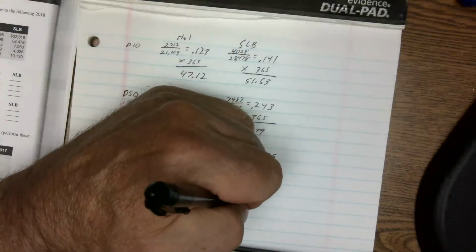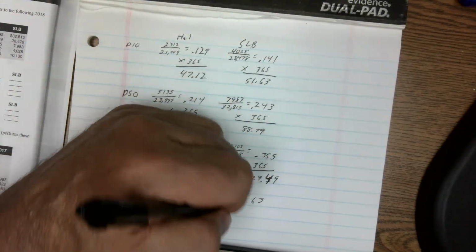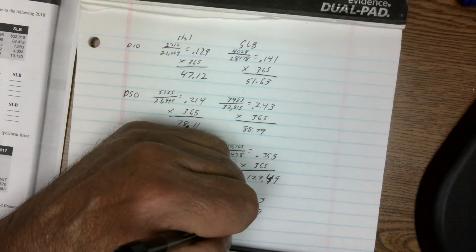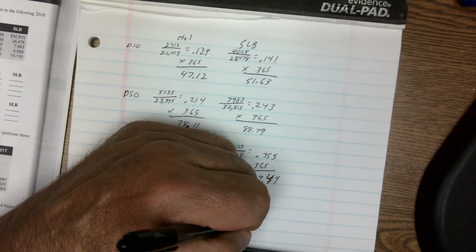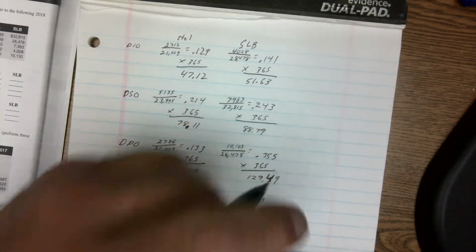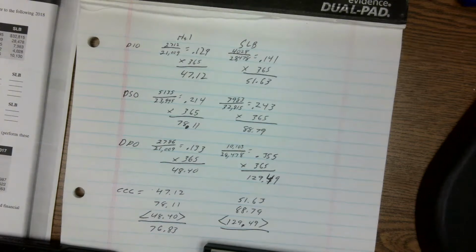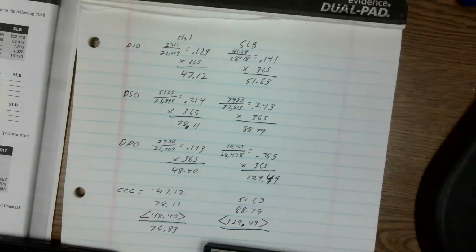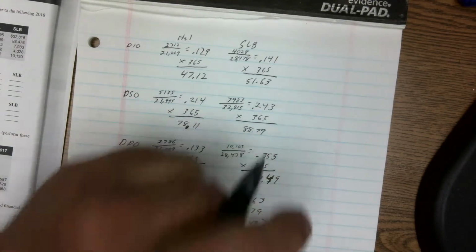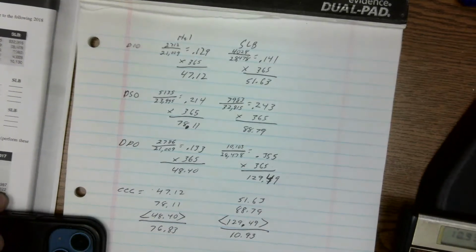For Schlumberger, it is 51.63 plus 88.79 minus 129.49, and that is 10.93.